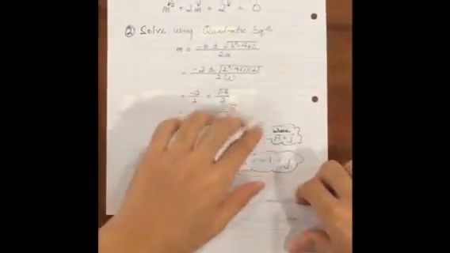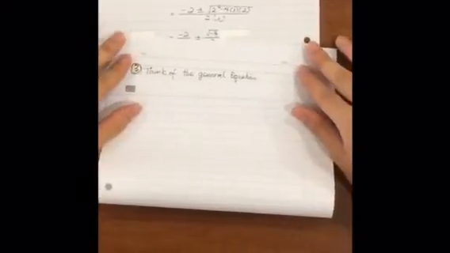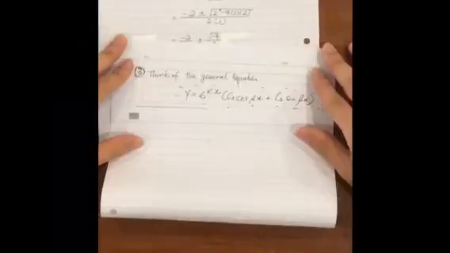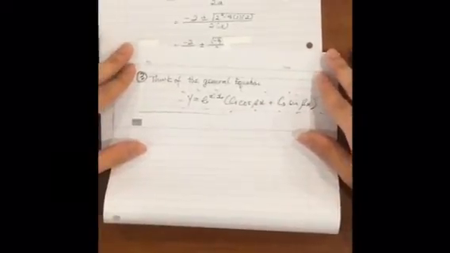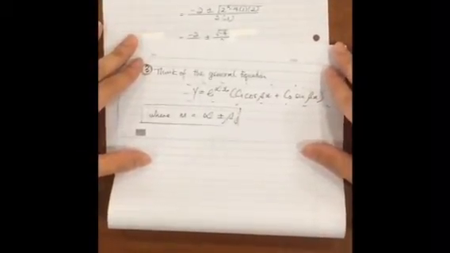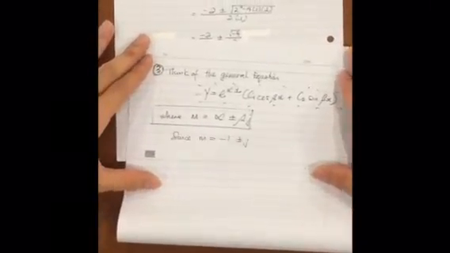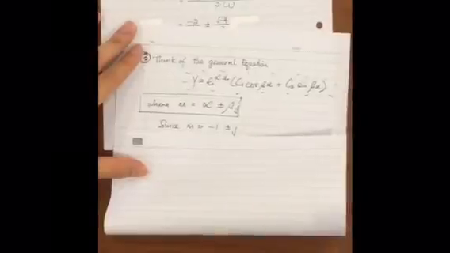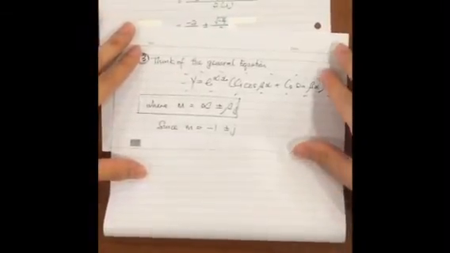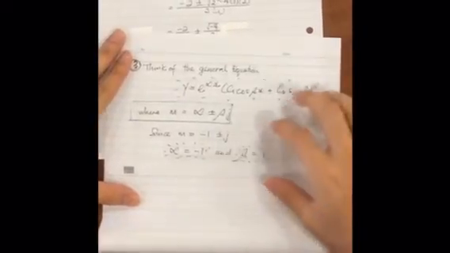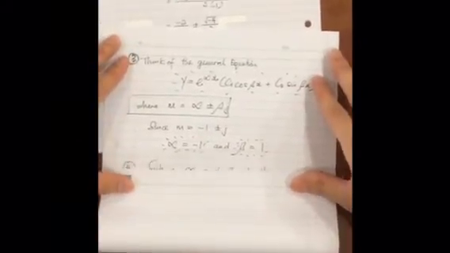After solving this using the quadratic equation, you will go to the third step, and think of the general equation y equals e to the power of alpha x times c1 cosine beta x plus c2 sine beta x, where m equals alpha plus or minus beta j. Since m equals negative 1 plus or minus j, we can already know that alpha equals negative 1 and beta equals 1.